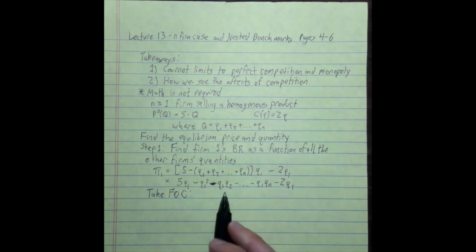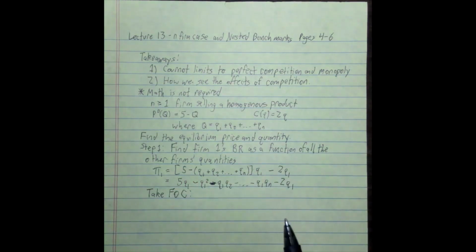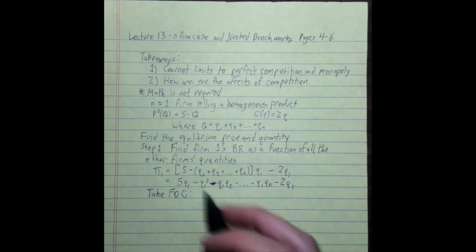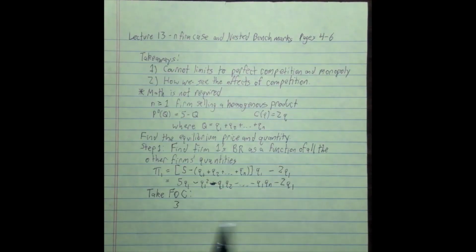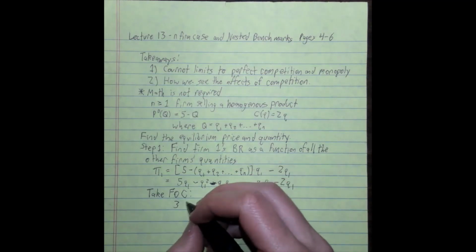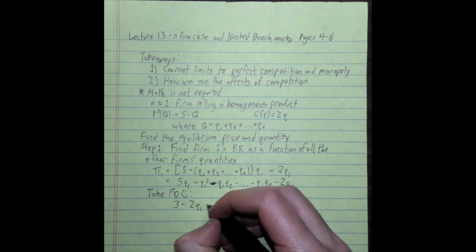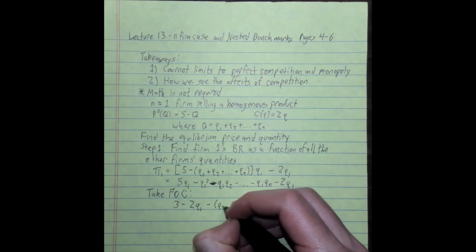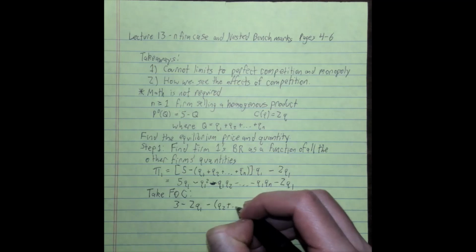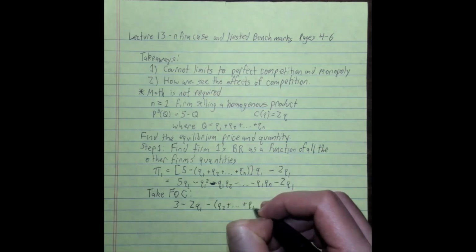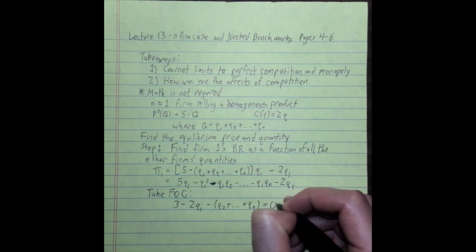I just have all of these other Q's floating around. And this is going to lead us to 3 (I'm just doing the 5 minus 2 here) minus 2Q1 minus Q2 plus dot dot dot Qn, and we're going to set that equal to 0.